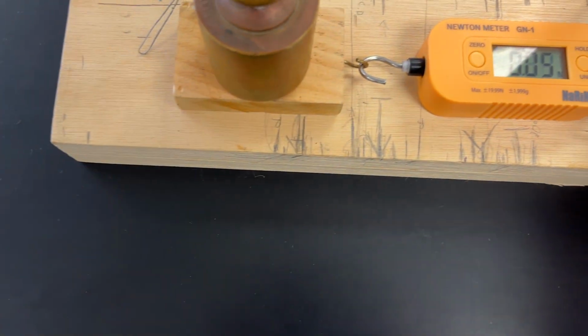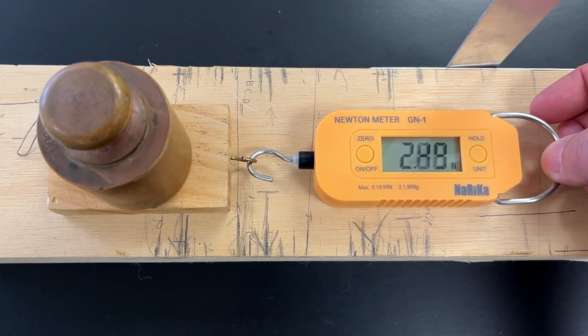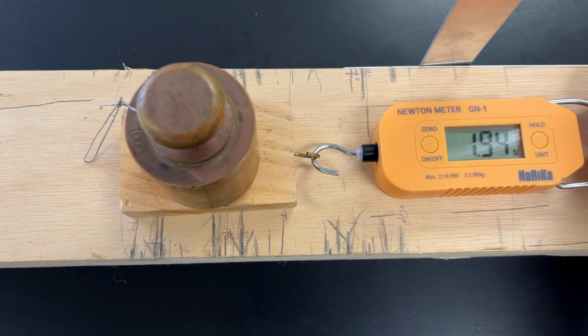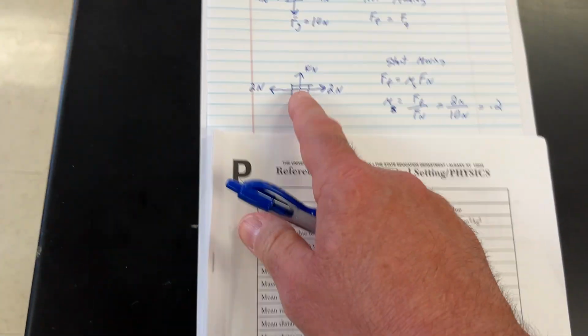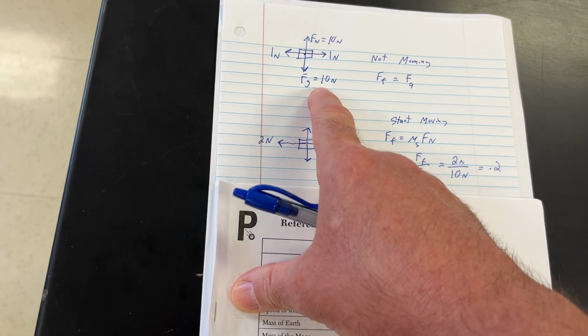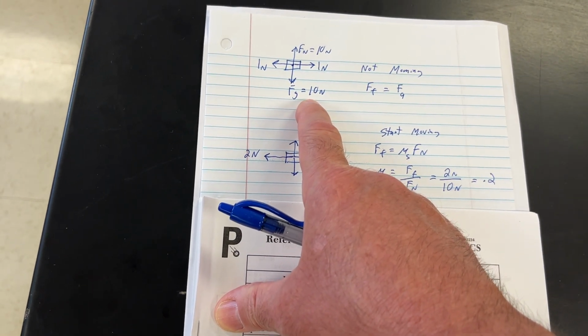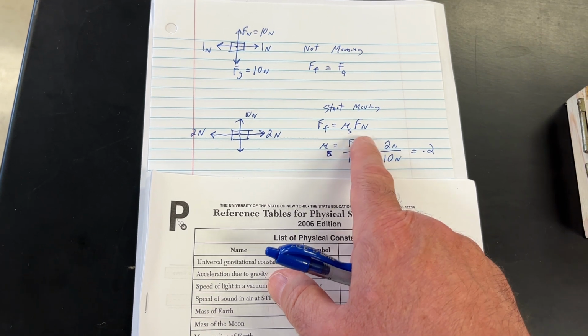So now I can keep pulling until it starts moving. And actually it looked like it was about 2.5 when it first started moving. When I did the math, I wrote down 2, but the weight of this object is approximately 10 newtons. I'm trying to make the math simple here, and so this would be static friction.